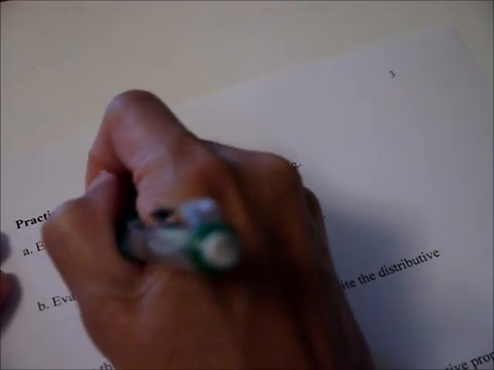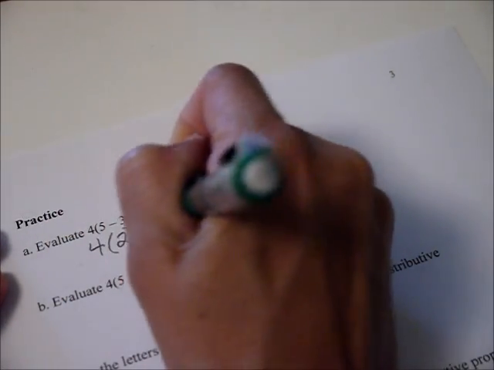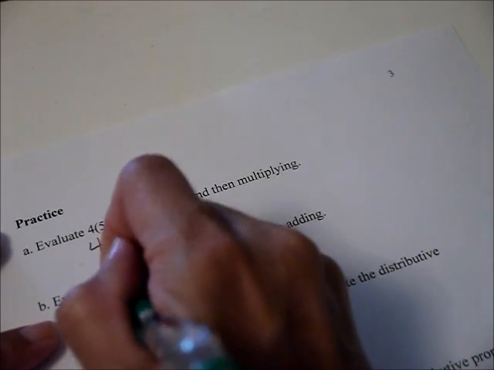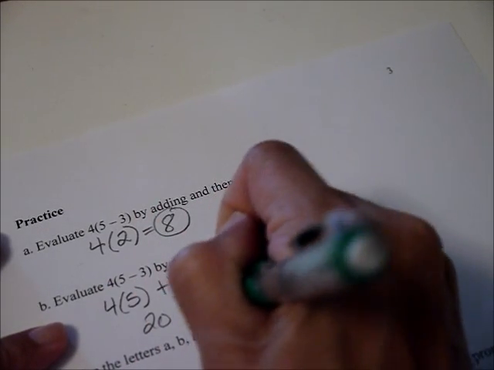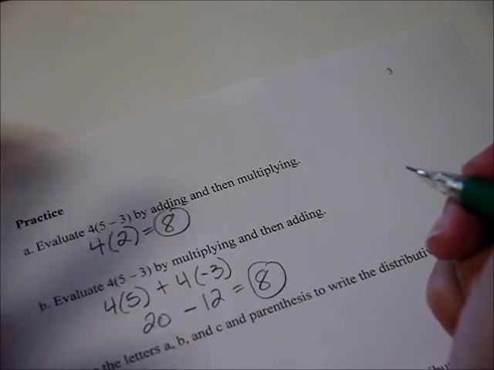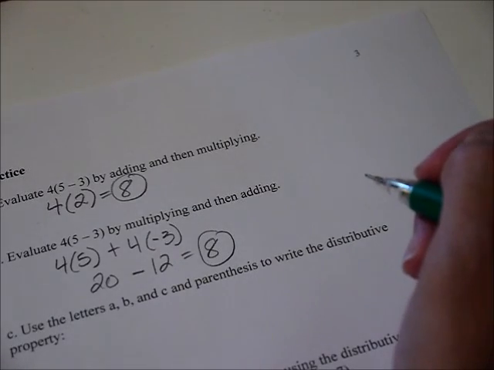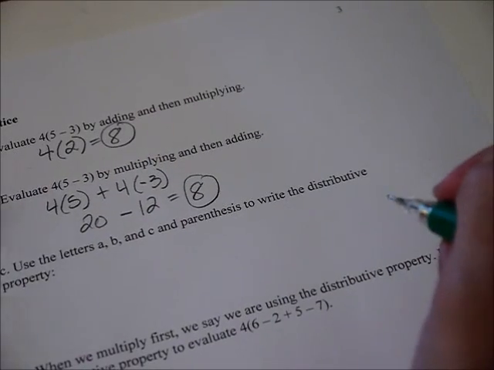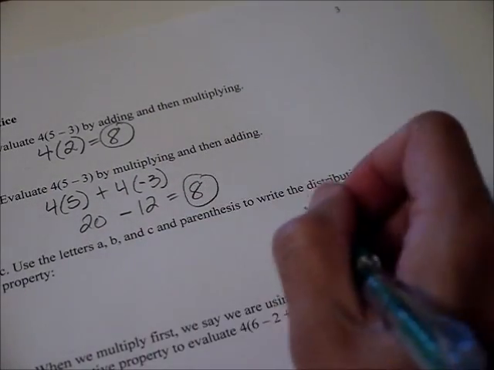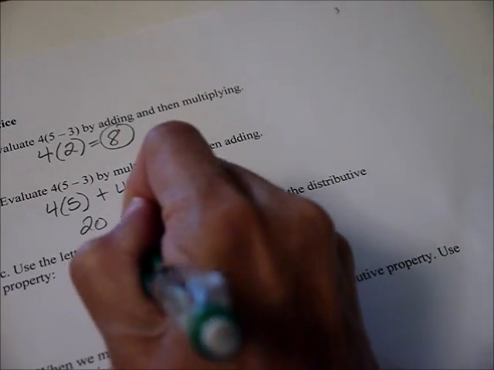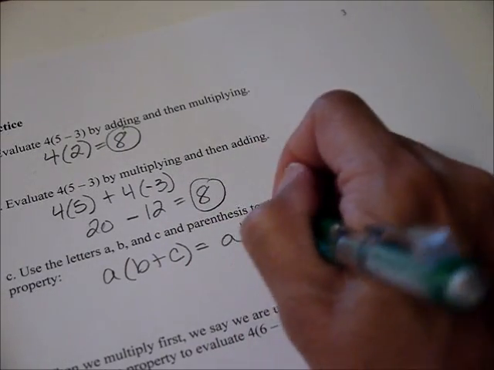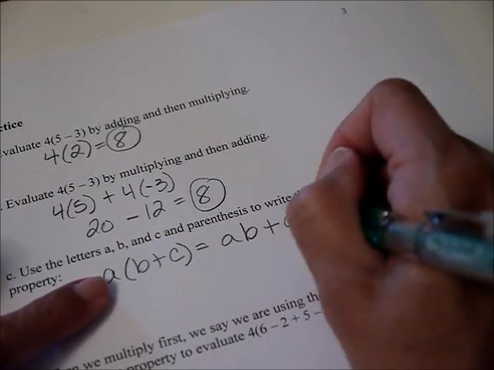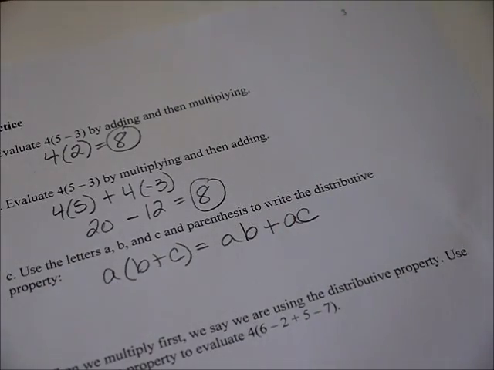Okay, I'm going to add, then multiply. So that's 4 times 2, which is 8. Now on this one, it's multiply first. So we get 20 minus 12. So 8. Those should be the same. They are. Because it's a law, so it always is the same. It's a law, or a property, which is a law. Okay, I'm going to use this and say, all right, A times the quantity B plus C is the same as if I multiplied A times B and also multiplied A and C and added them together.